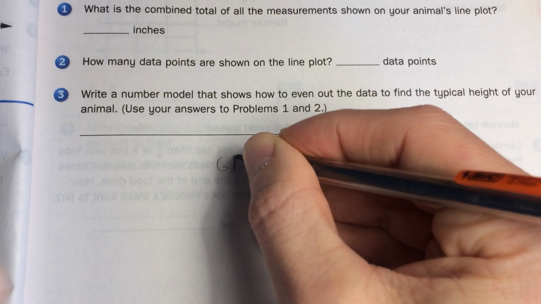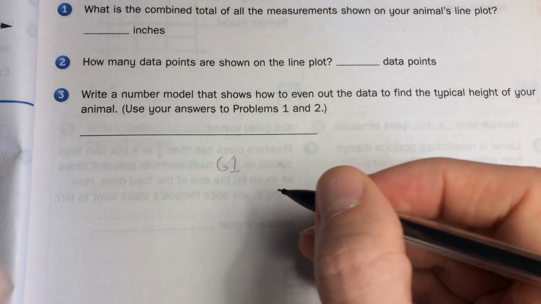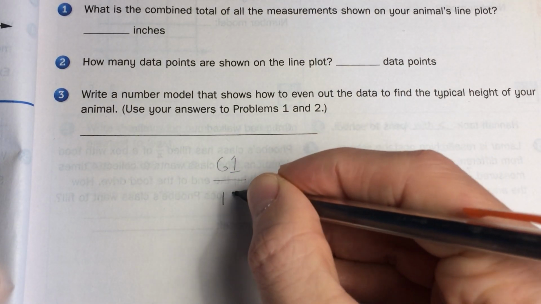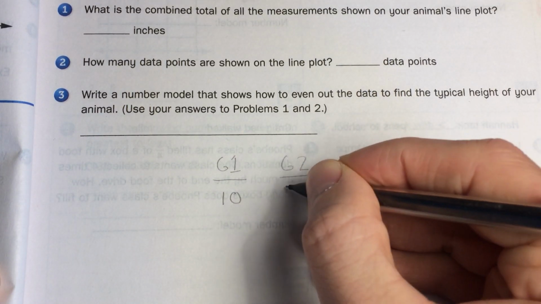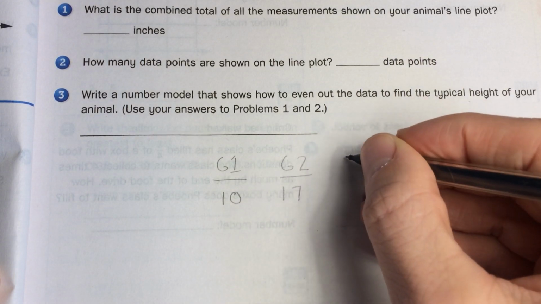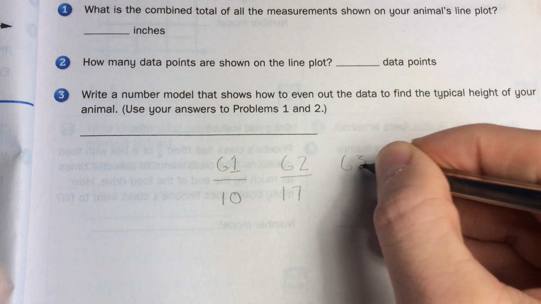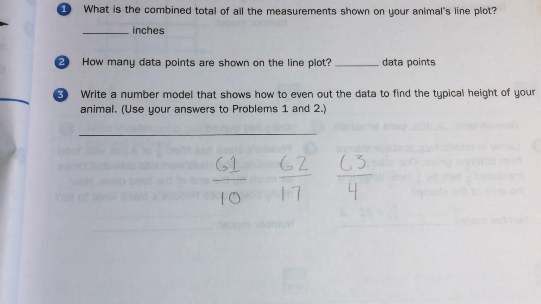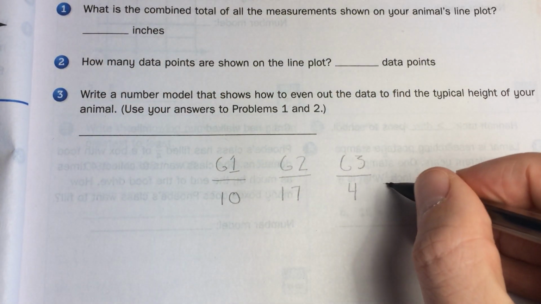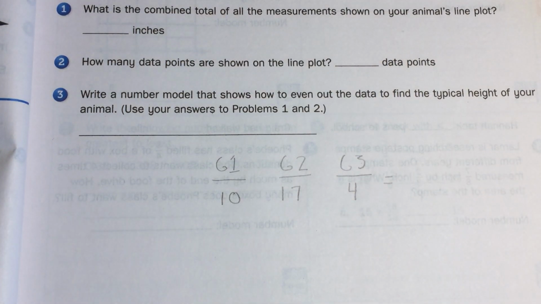If in game 1, my brother Kyle scored 10 points, and in game 2, he scored 17 points, but then in game 3, he only scored 4. The question is going to be, how could we find out what his scoring average is? Or in this case, what would be his typical scoring output? When they say typical in this case, that's basically a replacement for height.